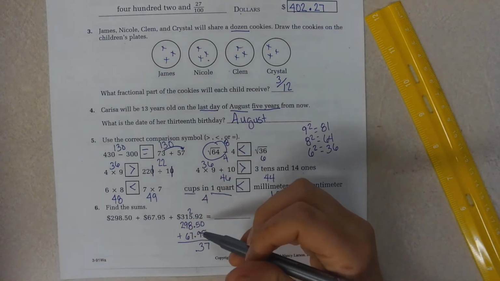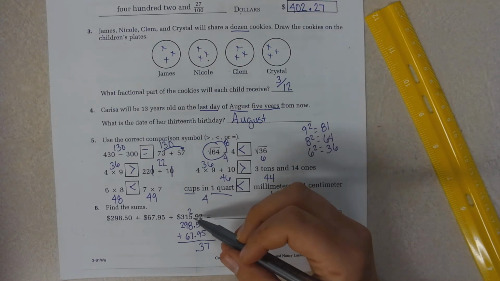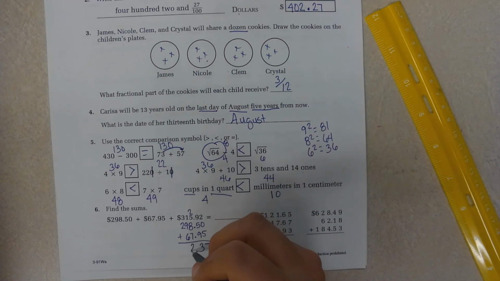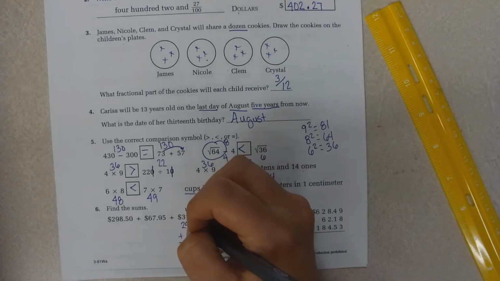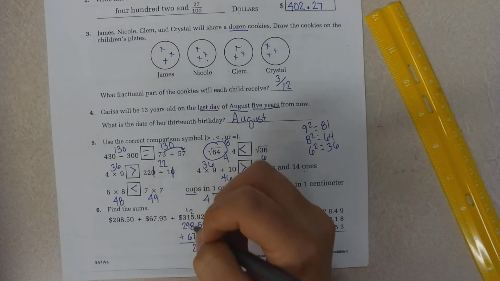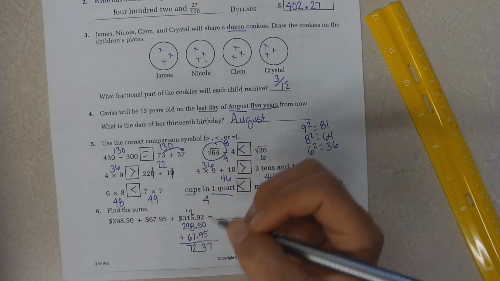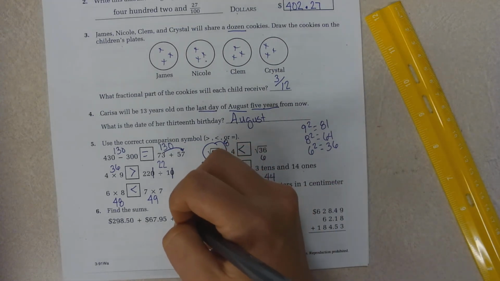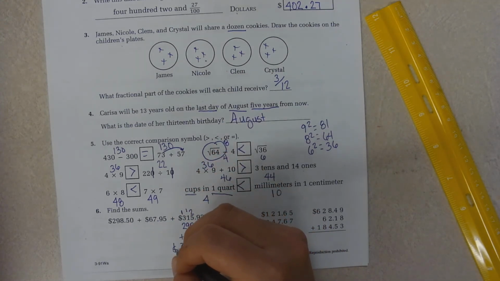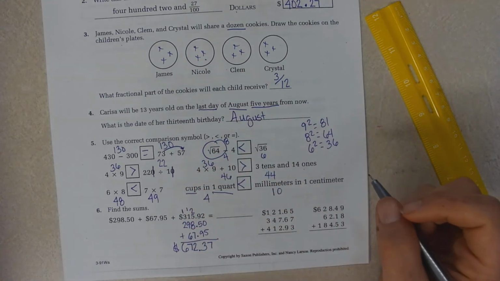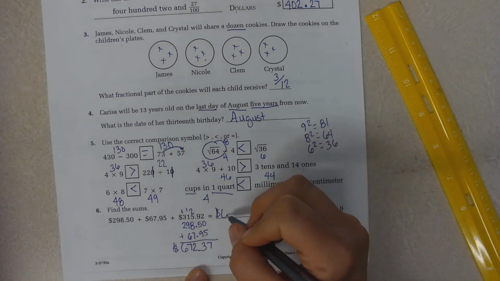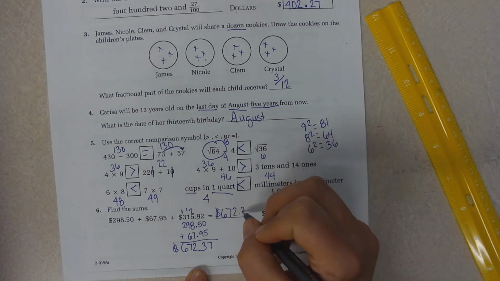2 plus 8 is 10. Plus 7 more would be 17. Plus 5 more would be 12. 1 plus 9 is 10. Plus 6 more is 16. With 1 more is 17 tens. 1 plus 3 is 4, plus 2 more is 6, so my answer would be $672.37. So I'm just going to put that on this line, make it look real pretty.